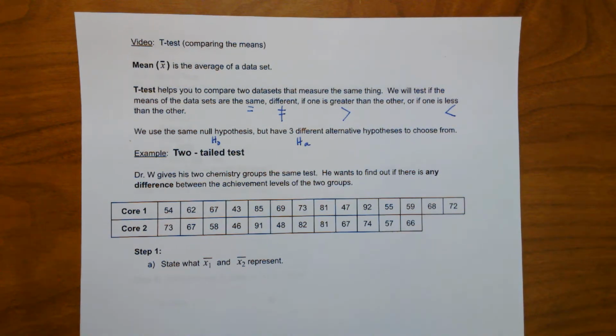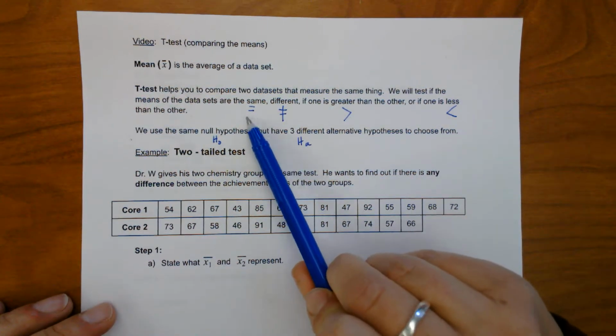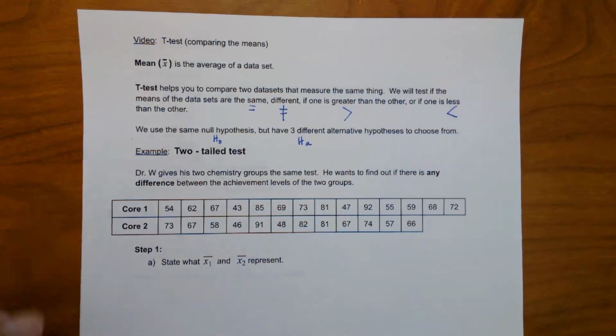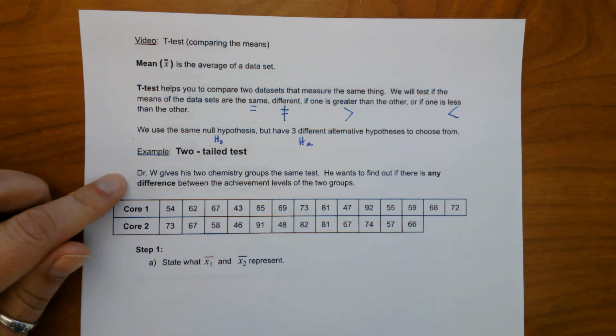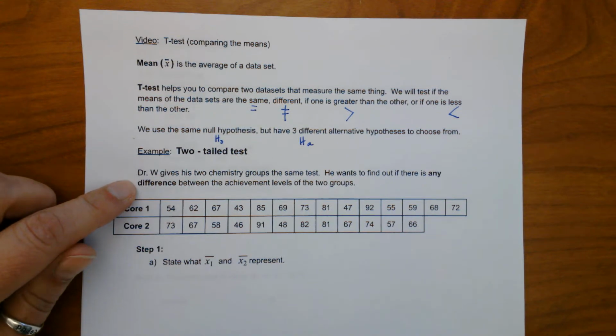All right, so let's first do an example of a two-tailed test. In a two-tailed test, we're going to be testing if they're the same or if they're different. So let's see what that looks like. Dr. W gives his two chemistry groups the same test. He wants to find out if there is any difference between the achievement levels of the two groups.